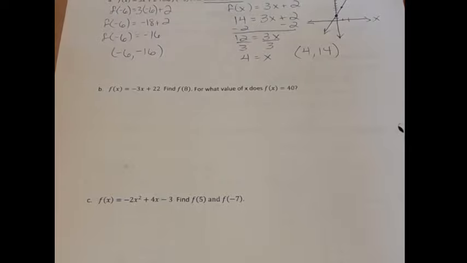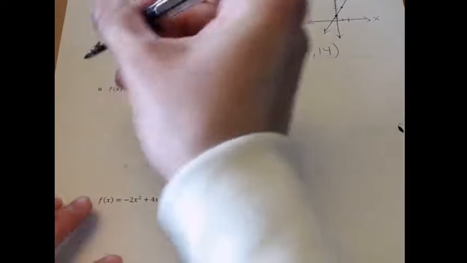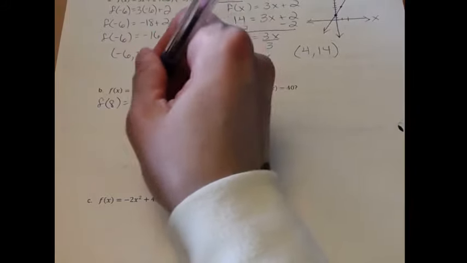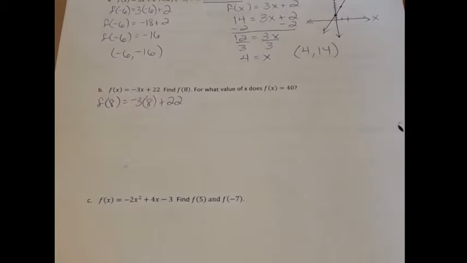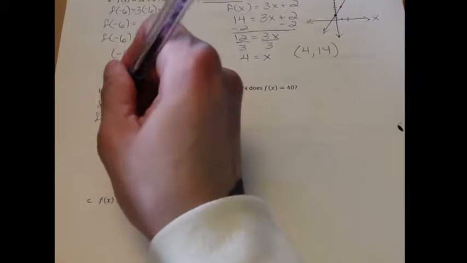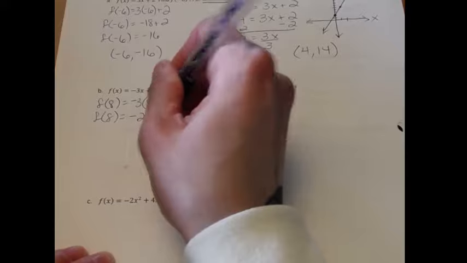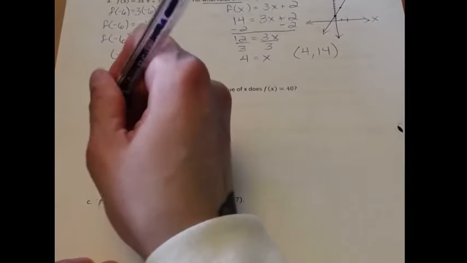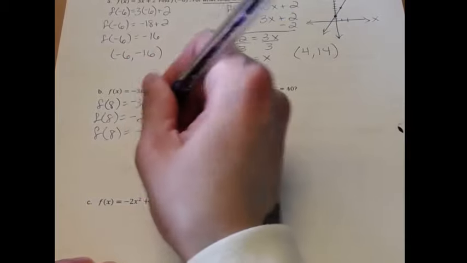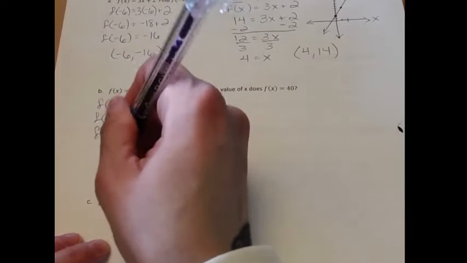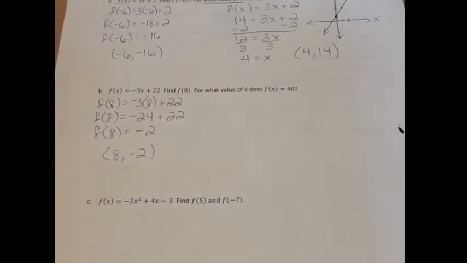Excellent. We have some answers coming in, so let's check this out. So we want to find f of 8. And essentially what we learned is that means that the x is going to be replaced by 8. So wherever we see an x, we replace it with 8. Let's go ahead and do the math. F of 8 is equal to negative 3 times 8 is a negative 24. Plus 22 implies that f of 8 is equal to negative 2. Excellent. Brittany, Michelle, that was perfect.